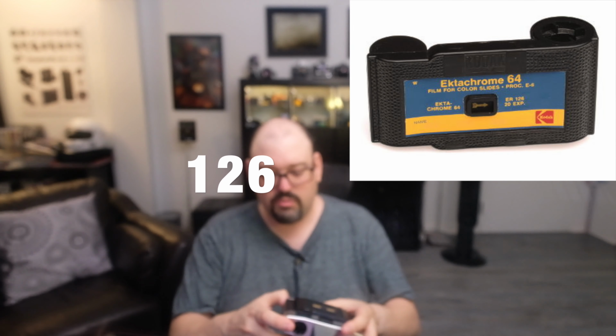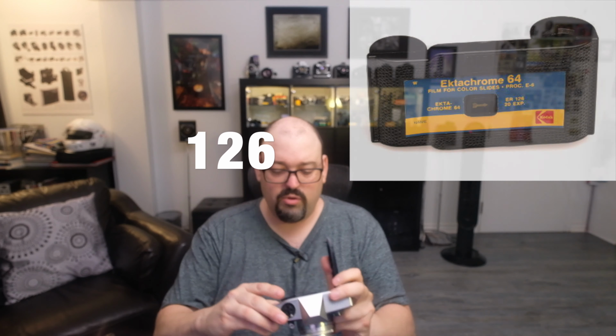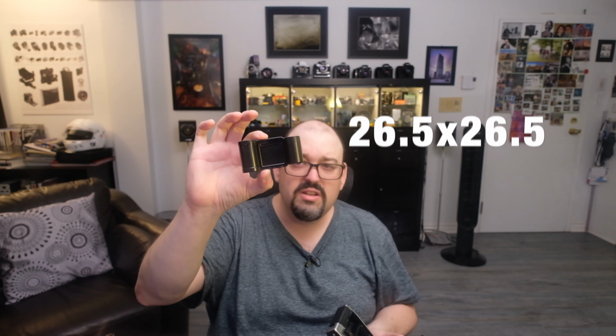So that's okay. But the Americans had it a bit better with, where is it? Oh yeah, the 126 film. So 126 film was really similar, but first of all, the size was slightly bigger than 35mm film, and it was square, and it was easy to load.